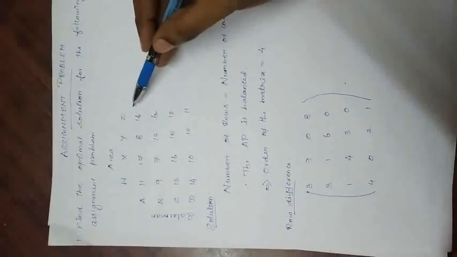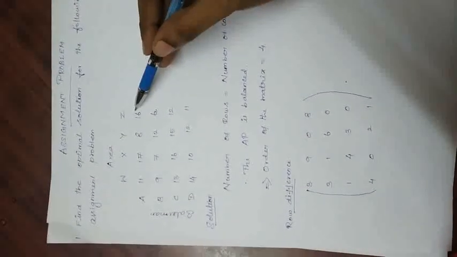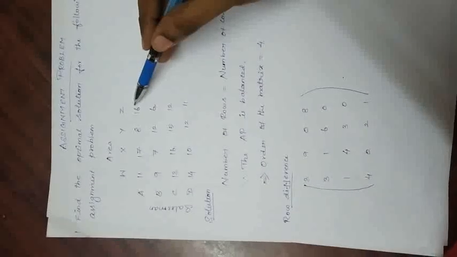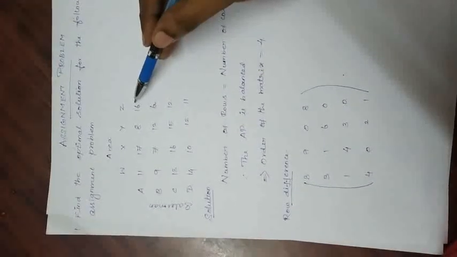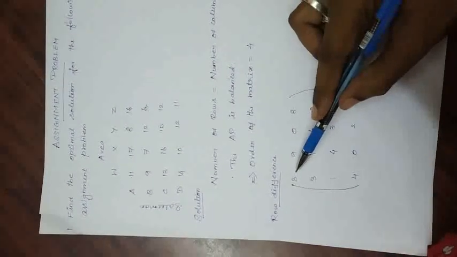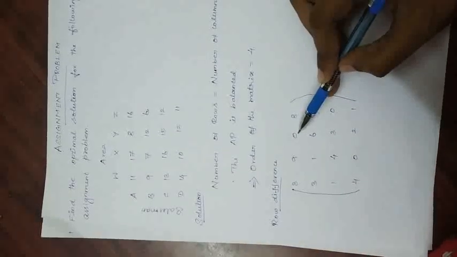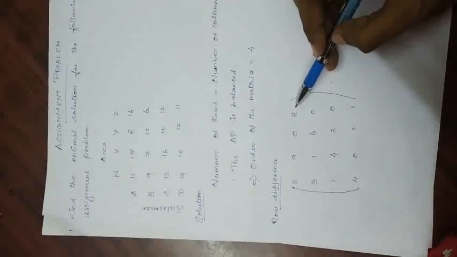For that, choose the least element in each row. For example, the least element in the first row is 8. Subtract that 8 from all the elements of that row. So, 11 minus 8 is 3, 17 minus 8 is 9, 8 minus 8 is 0, 16 minus 8 is 8.